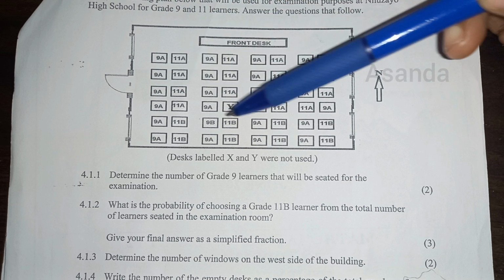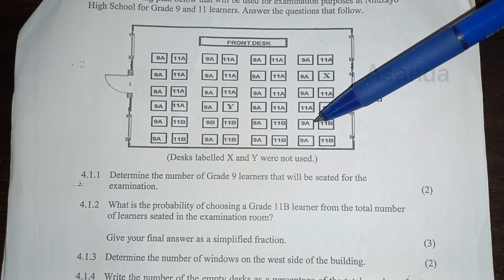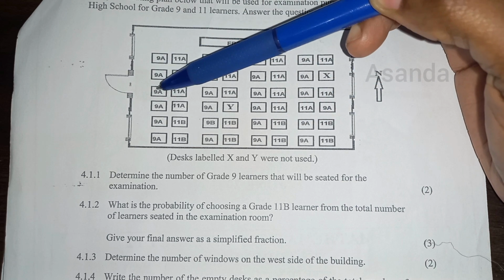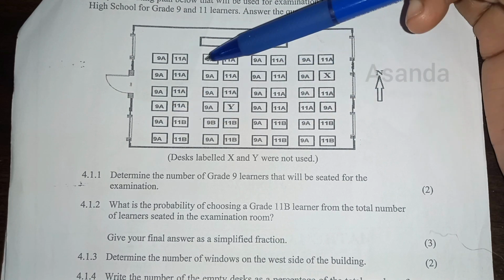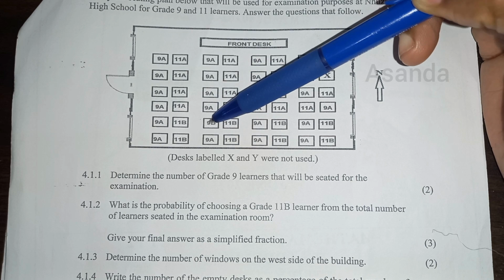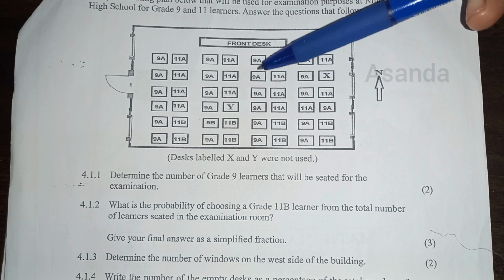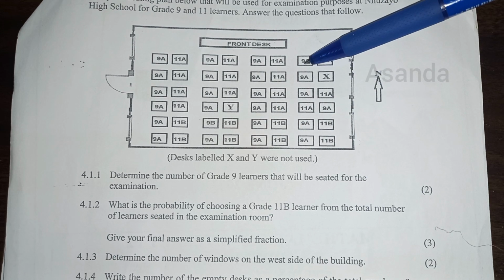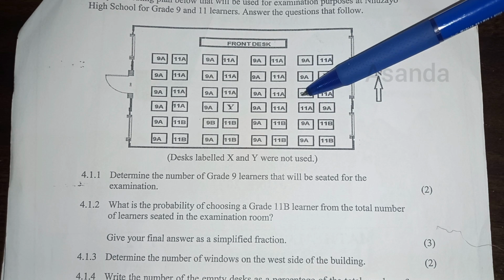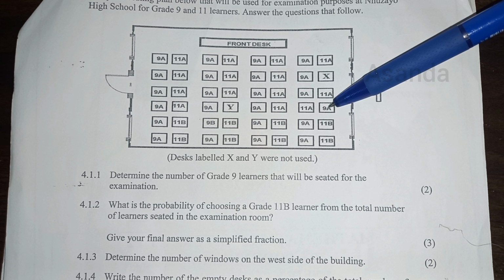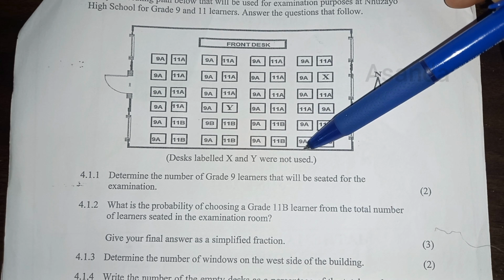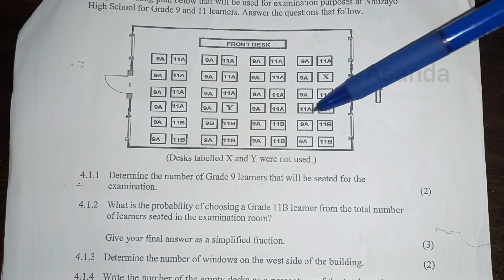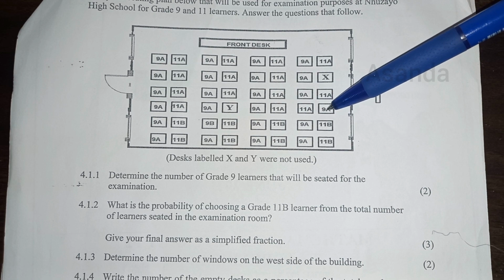So I'm going to go everywhere that's labeled grade 9 and count: 1, 2, 3, 4, 5, 6, 7, 8, 9, 10, 11, 12, 13, 14, 15, 16, 17, 18, 19, 20, 21, 22, 23, 24. Did you see that? They swapped these 2 around by mistake, maybe.